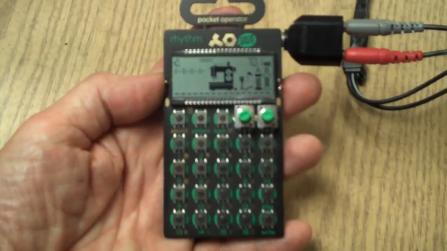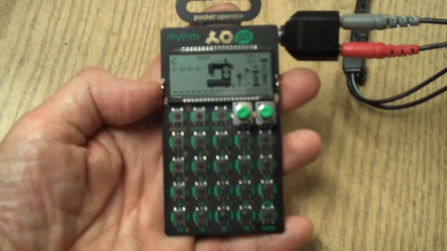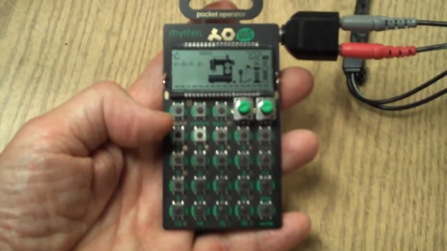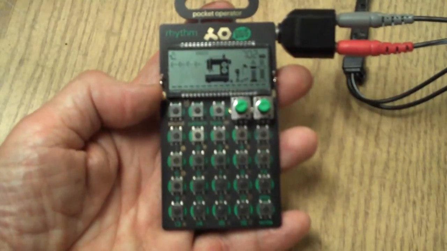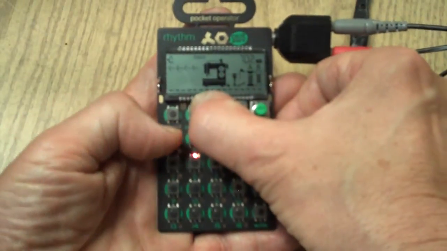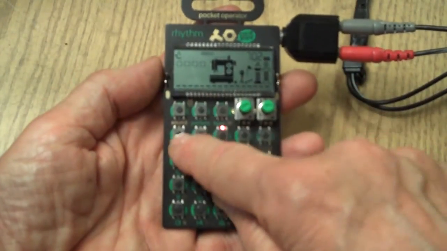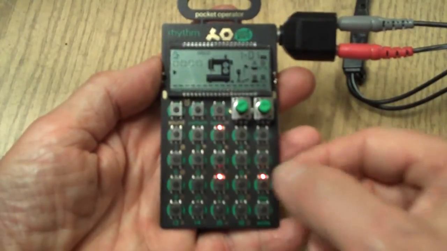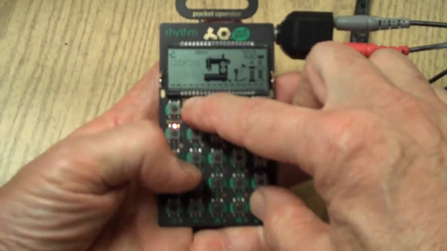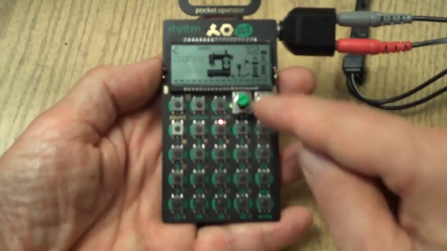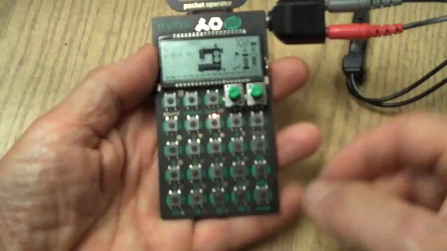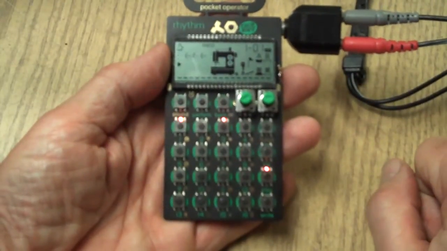Copying a pattern. To copy the currently active pattern to another pattern, hold right and press pattern, then press a key 1 to 16 to copy the currently active pattern to the selected pattern. So for example, my currently active pattern is number 1. If I play it, I get a drum. If I hold right and pattern and press 5, I've copied pattern 1 to pattern 5. Then if I select pattern 5 and play it, I get the drum sound.